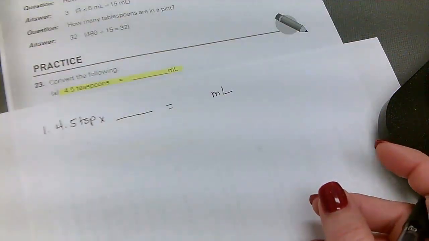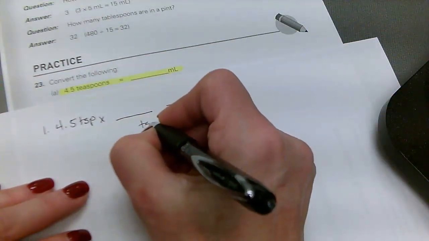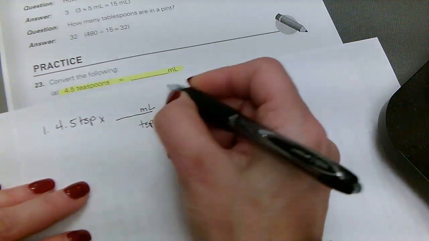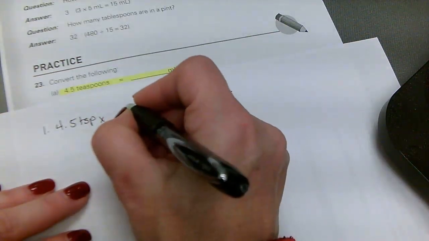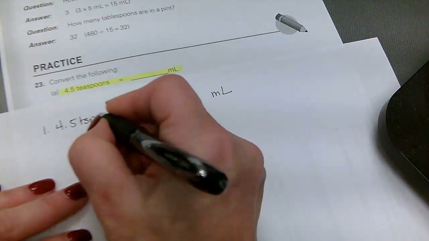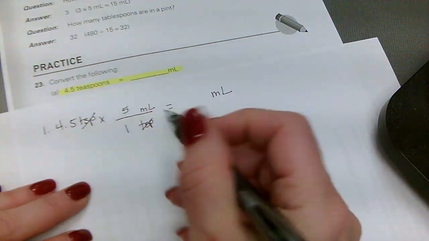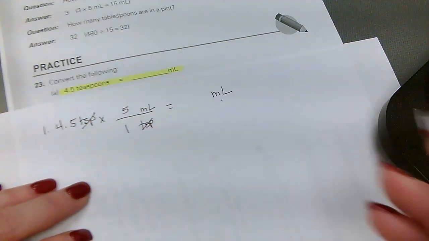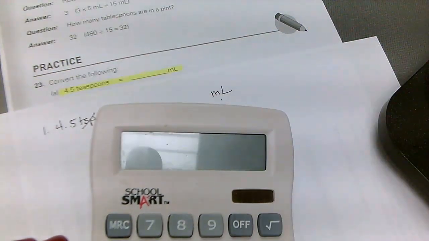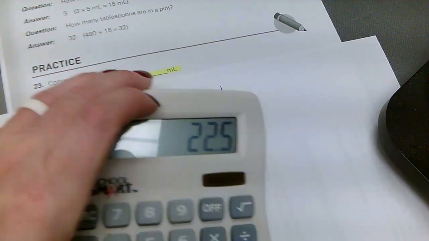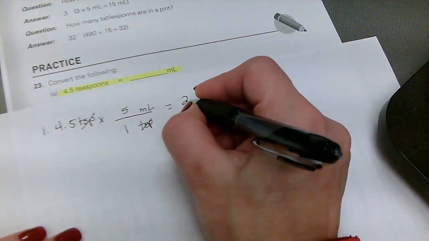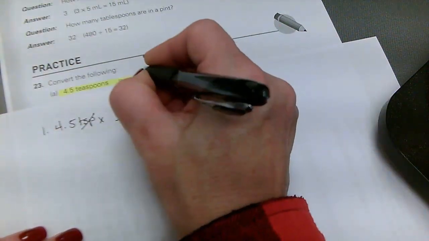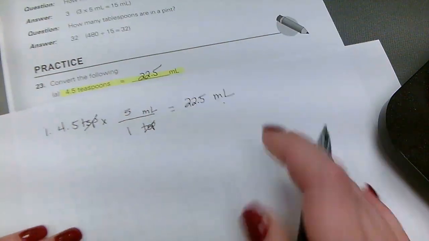So on our dimensional analysis, we have teaspoons on the bottom and milliliters on the top, and there is 1 teaspoon to 5 milliliters. So you're going to cross those off, and then are you in milliliters? Milliliters, yes and yes. So now we're just going to type it in our calculator. 4.5 times 5 is equivalent to 22.5. So 22.5 milliliters is the correct answer.